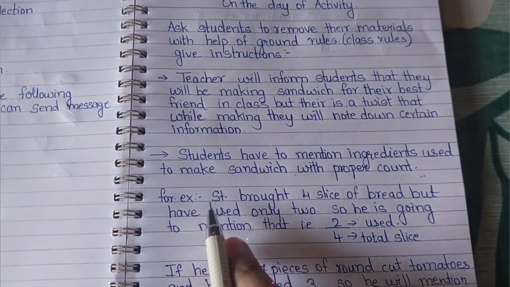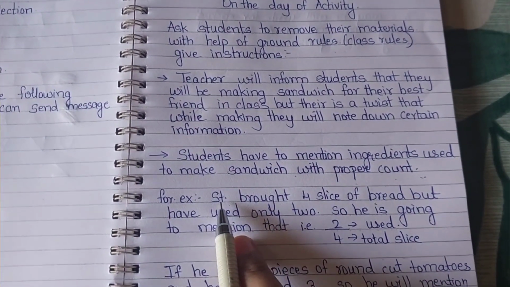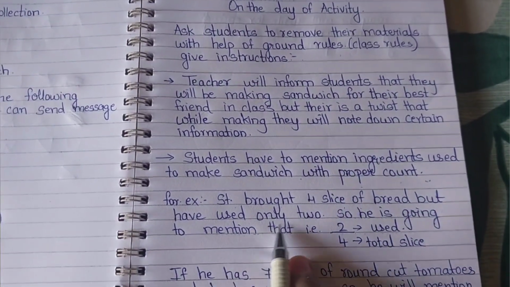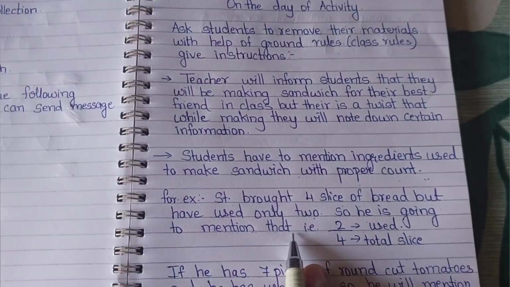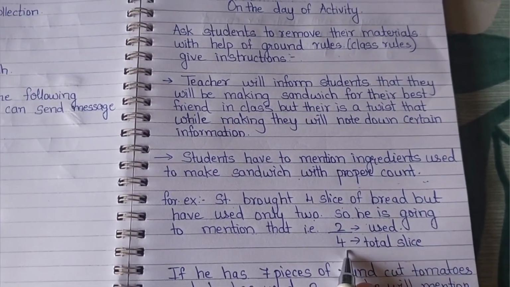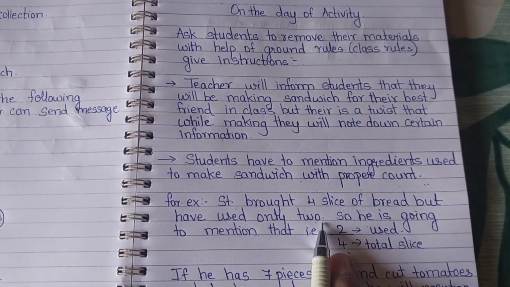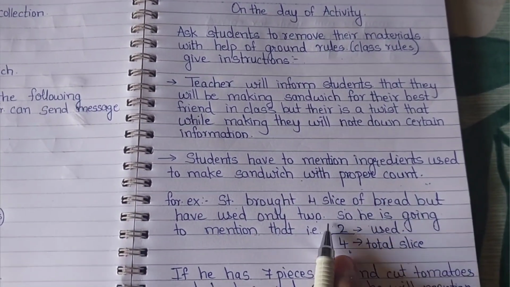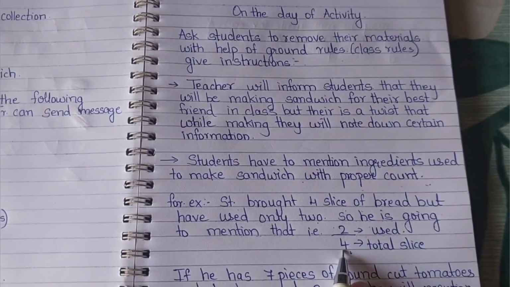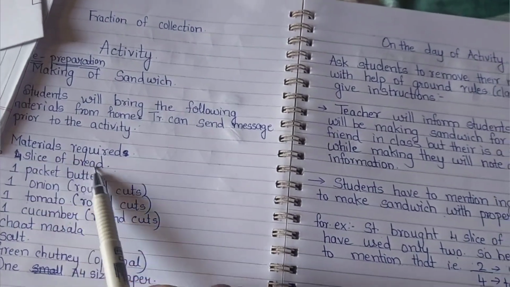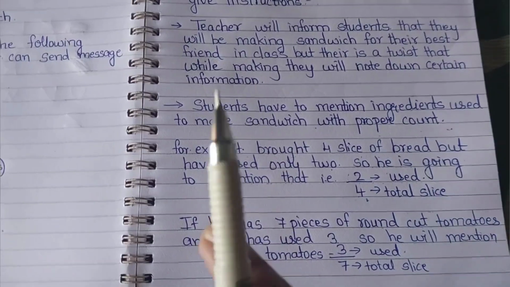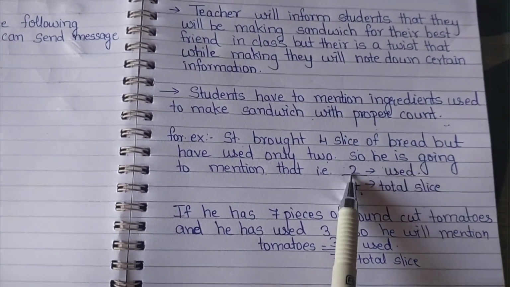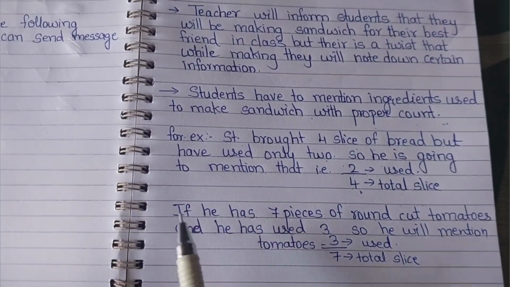For example, here I have given an example, where ST is student, written in short form. Suppose they have brought 4 slices of bread from their home, but they have used only 2. So how will they write it? Bread 2/4. This is what we are doing in fraction of collection: the total he had was 4 slices, but he has used 2. So instead of writing 2 used, he will use a fraction. That means from one whole packet he had brought 4 slices, and from the 4 he has used only 2. So this is 2/4.